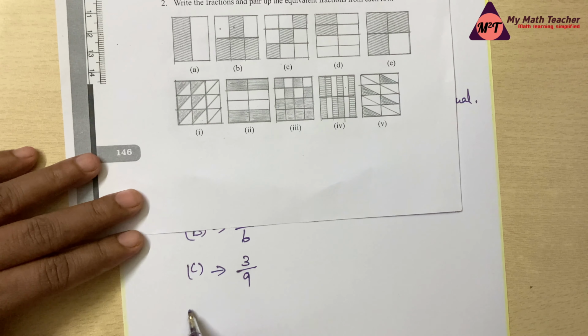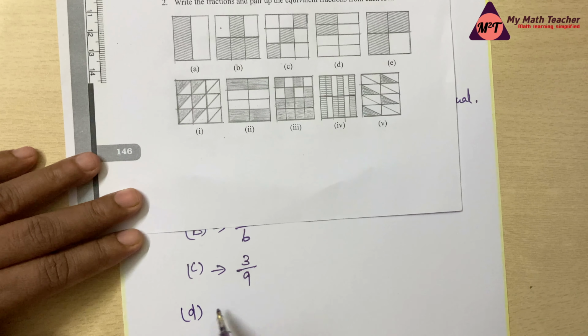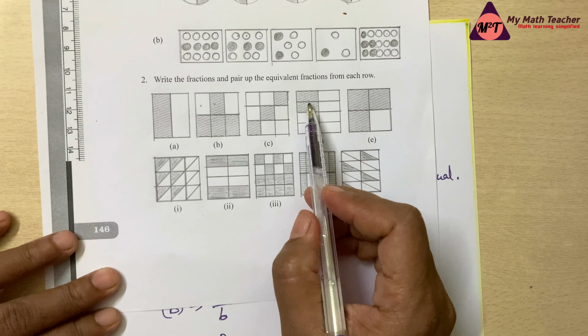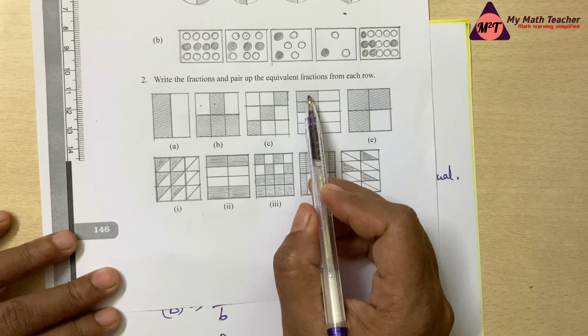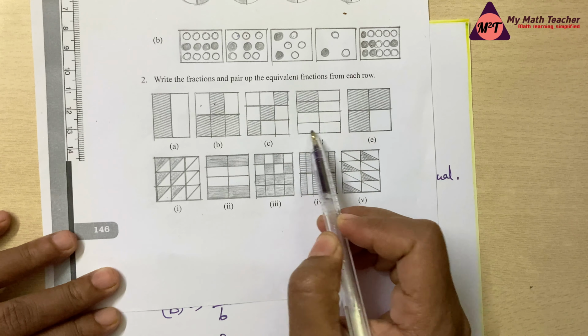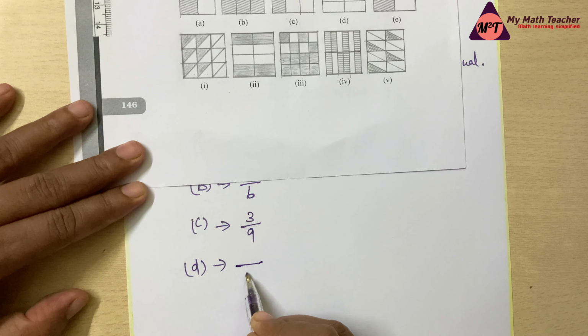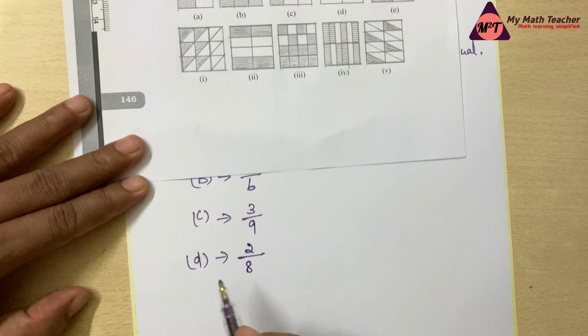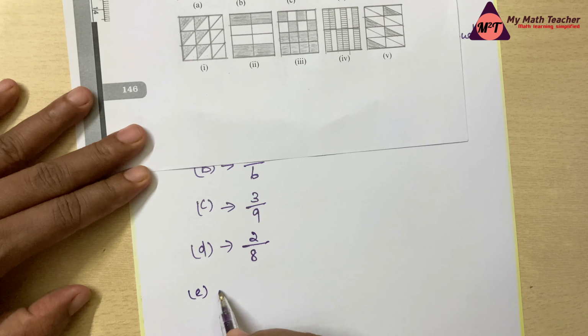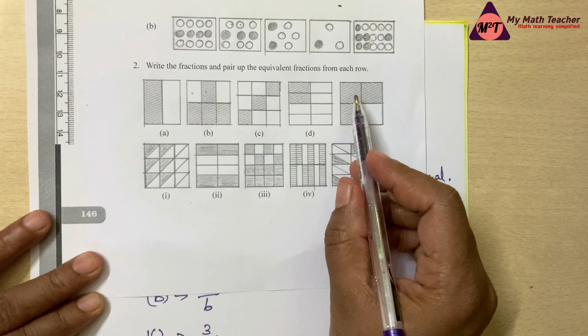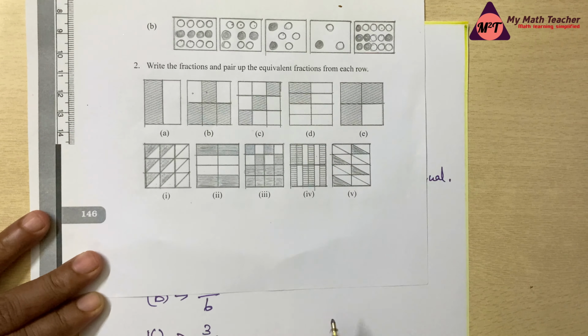Okay. Now next one, B. B is total number of parts. They are 1, 2, 3, 4, 5, 6, 7, 8. Out of which 2 are shaded. So it is total 8 and 2 are shaded. Now E. E is out of 4, 3 are shaded.